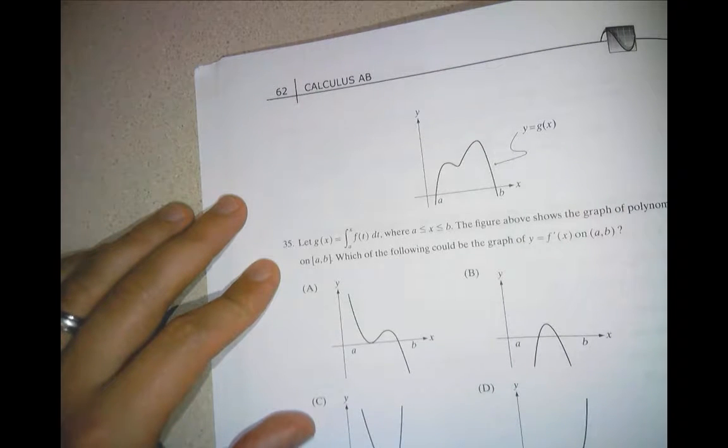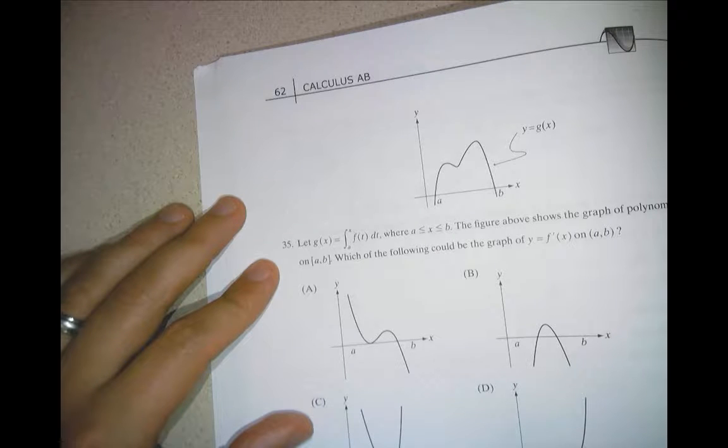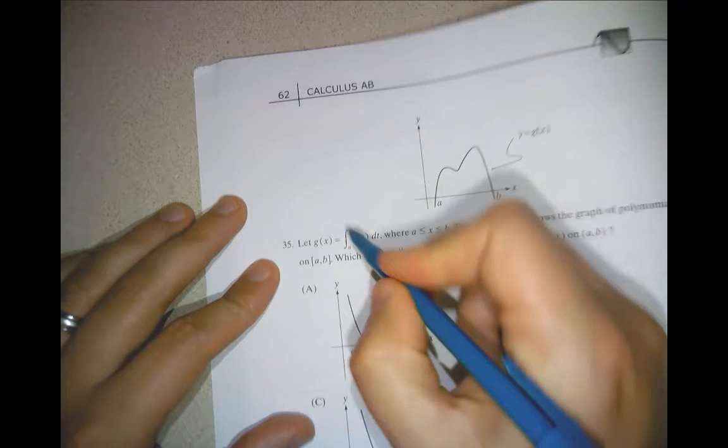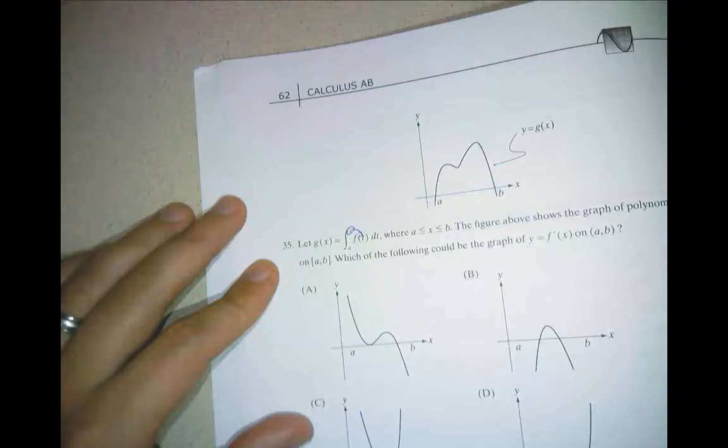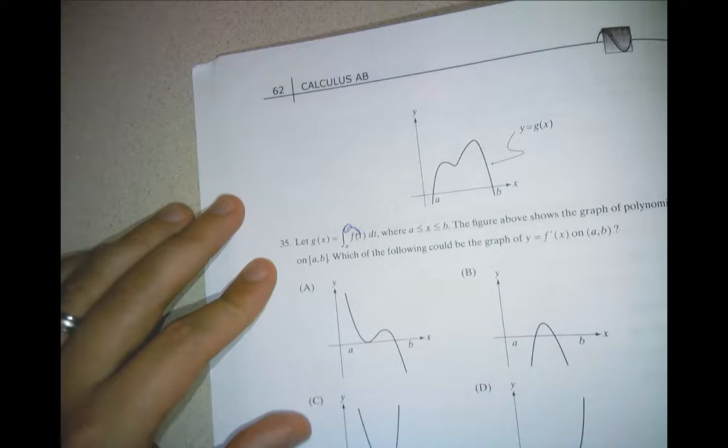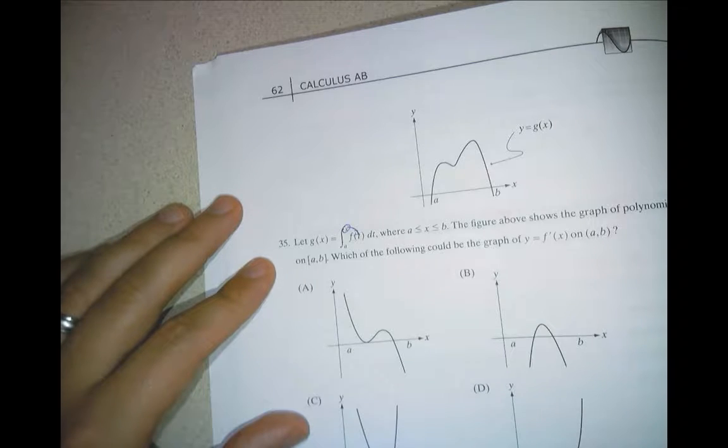Well, we know that g prime of x, by the second fundamental theorem of calculus, is f of x, right? You just take the x and plug it in for t. That means that g double prime of x is equal to f prime of x. So what does f prime of x look like? It looks like g double prime of x.